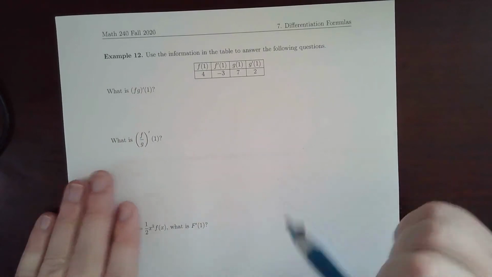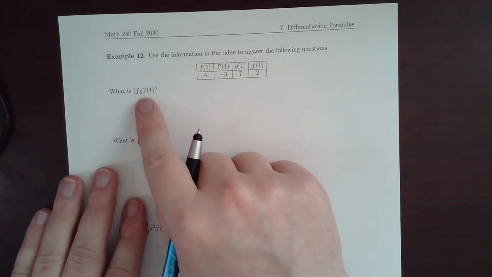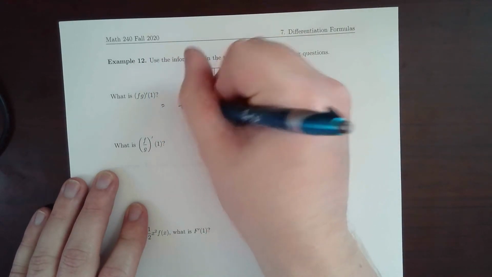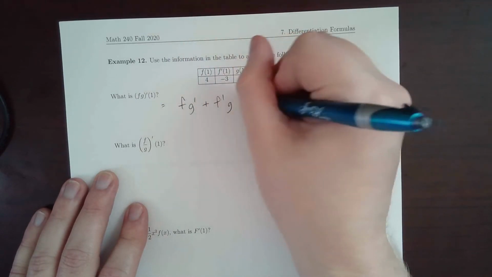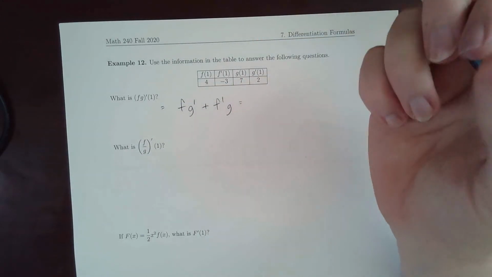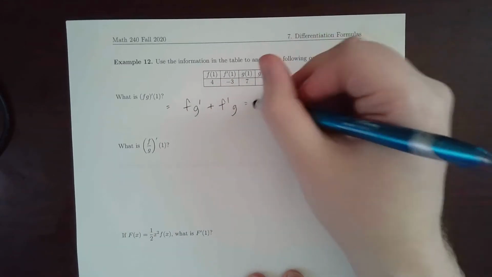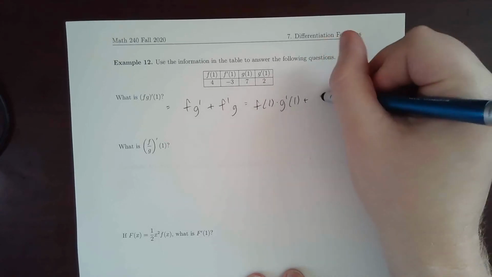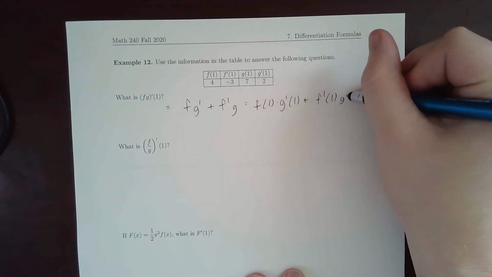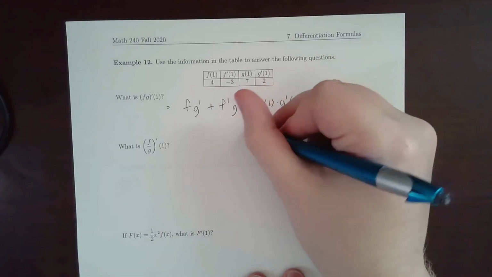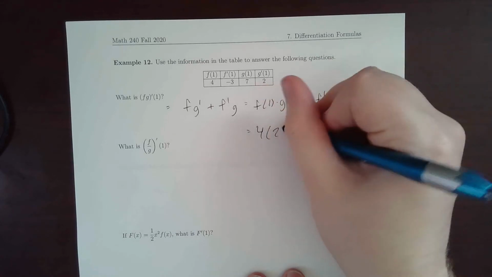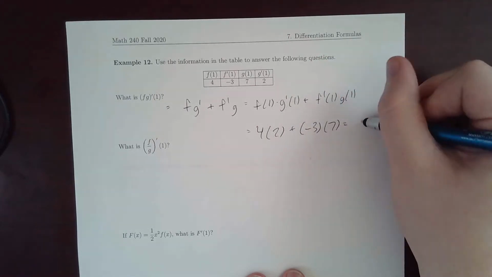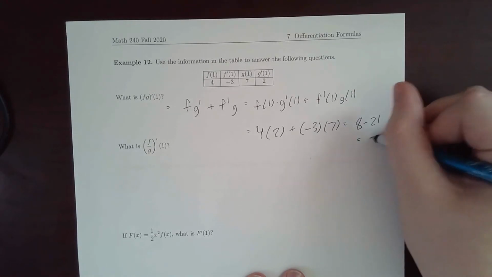Cool. So, if we want to look at f times g prime of 1, this is saying that we need to use our product rule. So we want f times the derivative of g plus f prime times g. And if it's of 1, that'll help us narrow down what function value we have. So this will be f of 1 times g prime of 1 plus f prime of 1 times g of 1. And so f of 1 is 4, so this will be 4 times g prime of 1, which is 2, plus f prime of 1, which is negative 3, times g of 1, which is 7. So this will be 8 minus 21, which will be negative 13.